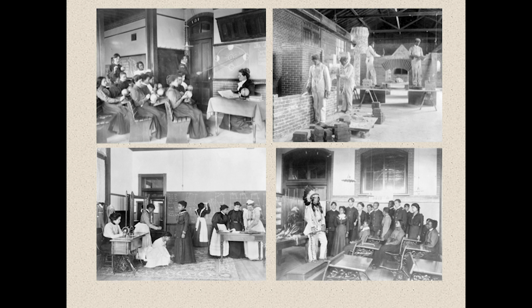These were all gelatin silver prints, and it gives you an idea of the type of work: people making bricks, a history class, a woman's sewing class, and then it looks like a geography class where they've all got little earths, globes, we'll say.